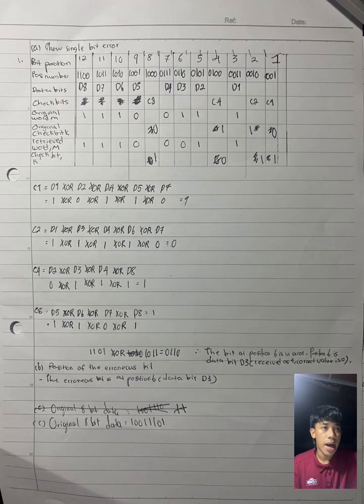I XOR those bits and got a result of 1, which means C1 failed. Check C2 covers position 2, 3, 6, 7, 10 and 11, and the XOR result is 0, so C2 passes.